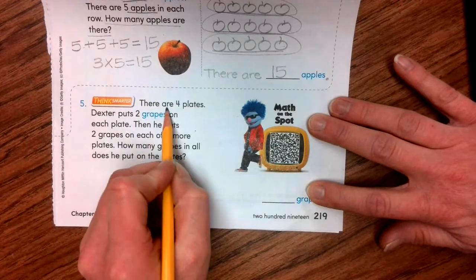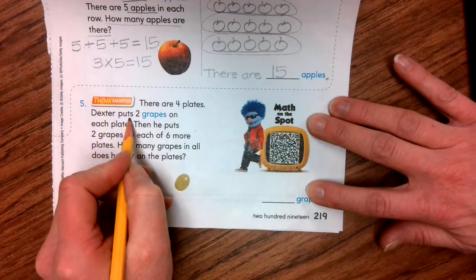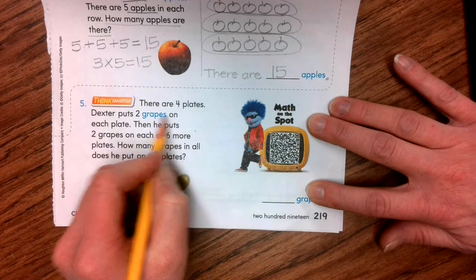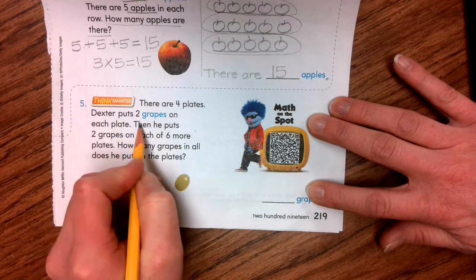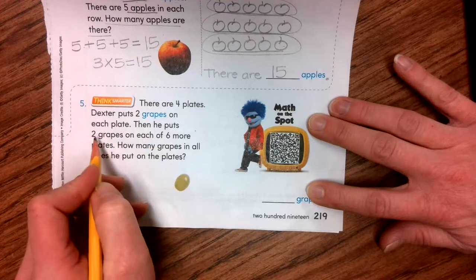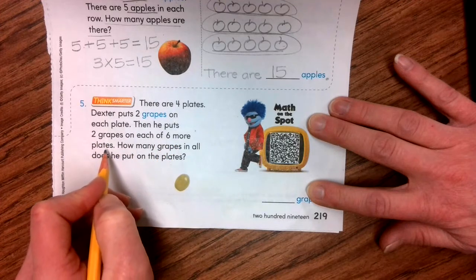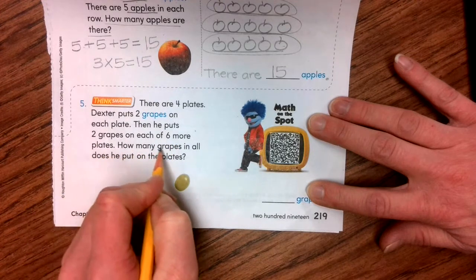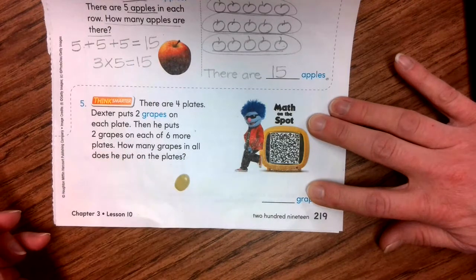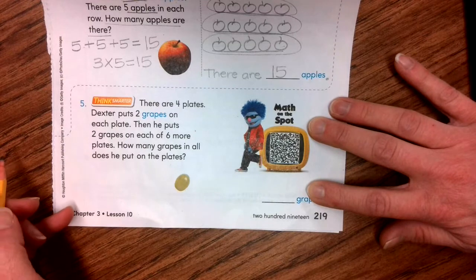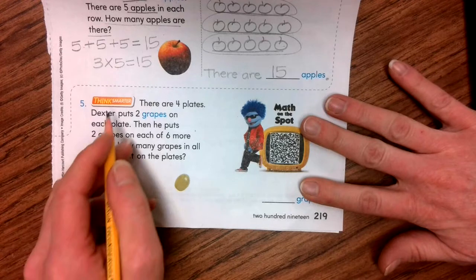It says there are 4 plates. Dexter puts 2 grapes on each plate. Then he puts 2 grapes on each of 6 more plates. How many grapes in all does he put on the plates? Oh, we've got a lot of things that we need to figure out here. So let's start at the beginning and break it apart.